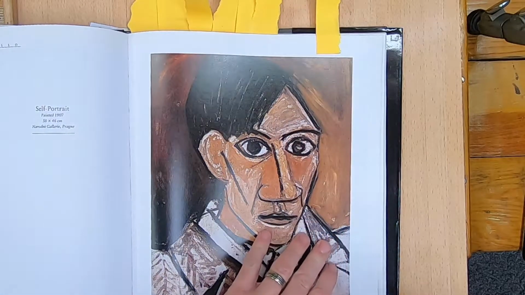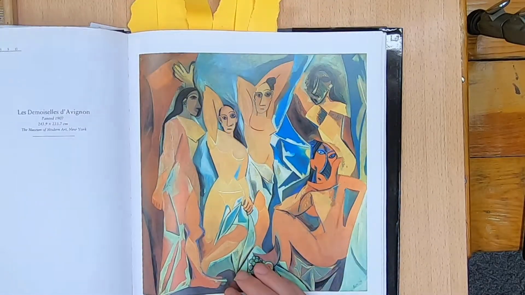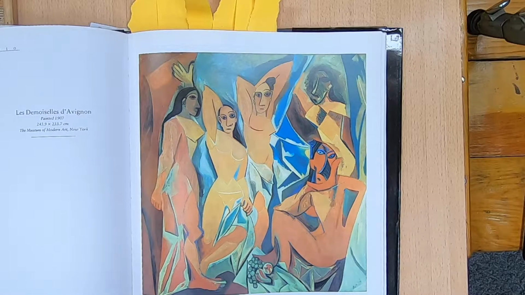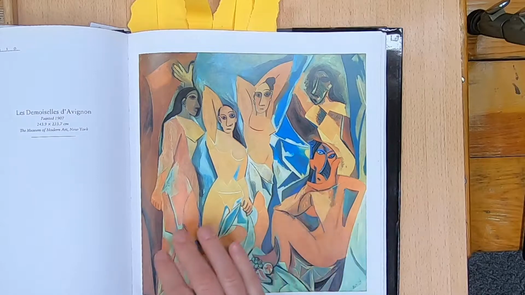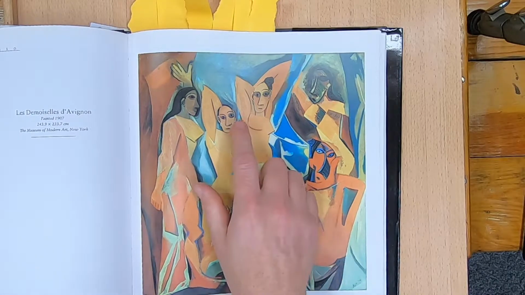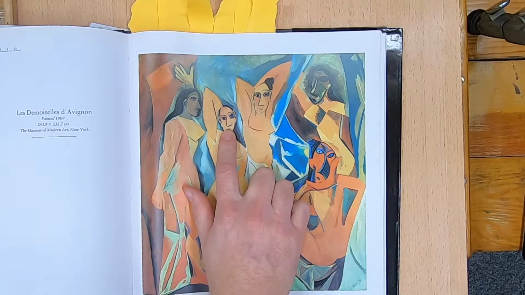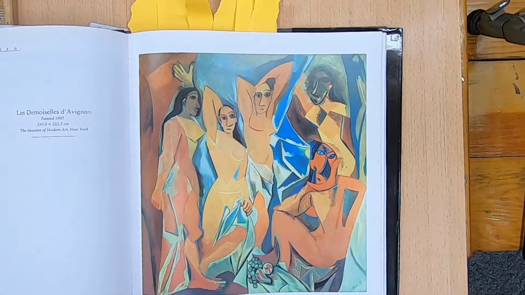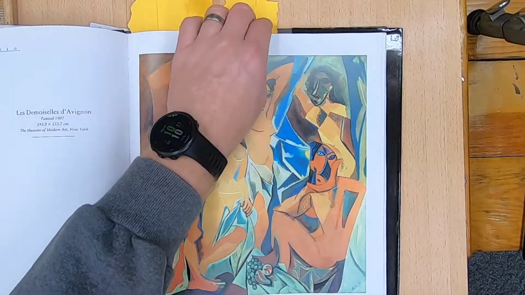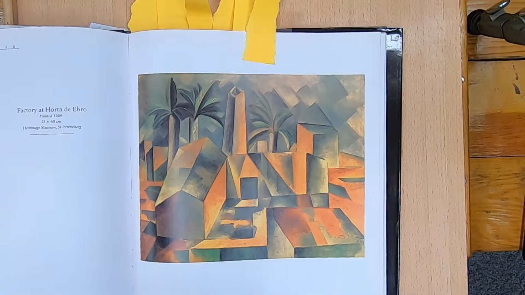What is considered to be the first known Cubist piece is this here. It's Les Demoiselles d'Avignon, done in 1907, and it's some models standing in his studio, and some of them have African-style face masks, but you can see everything is very disjointed. You have a forward-facing face but a side profile nose, and you're starting to see multiple angles of the same thing.